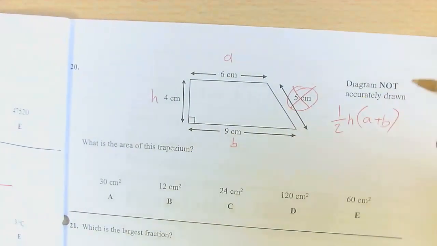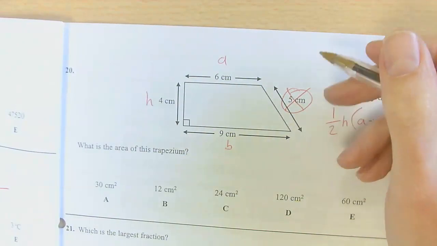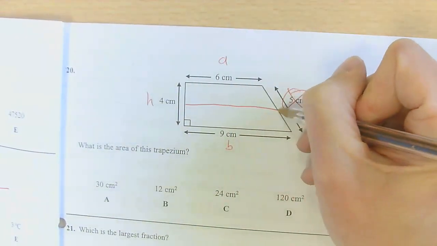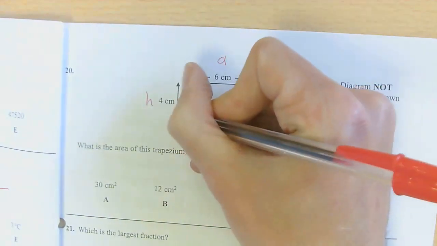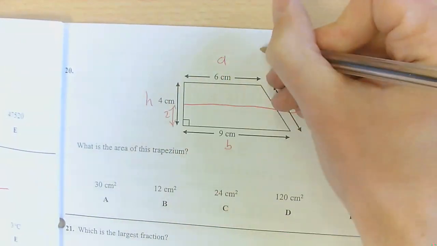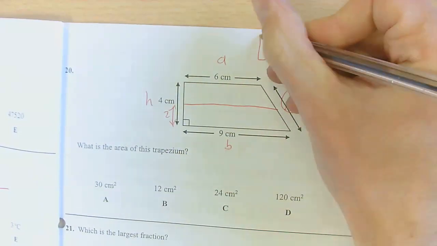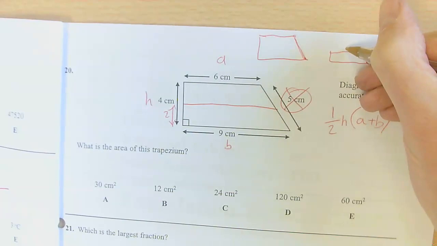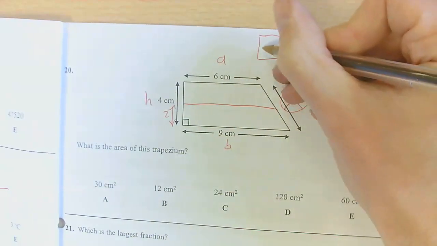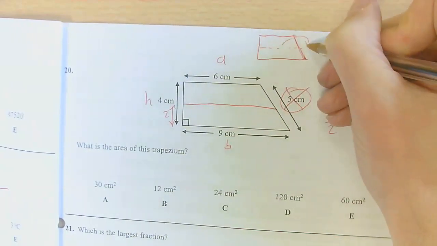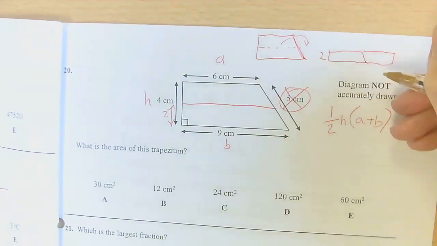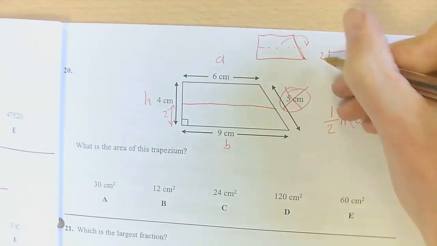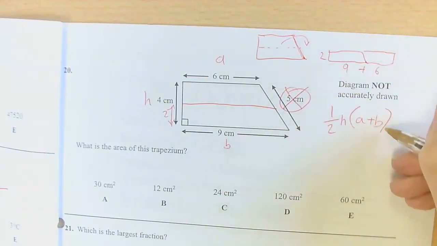Now, why does this work? We're turning this into a rectangle. I'm not going to go into too much detail on this, but half of the height is going to be too high. So we're turning this trapezium that's that tall into one that is flipped over, and it makes a rectangle that is 2 tall, and it's 9 plus 6 along. Hopefully that picture helps you make sense of where the A plus B is.